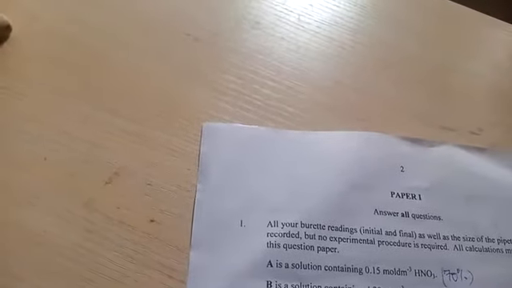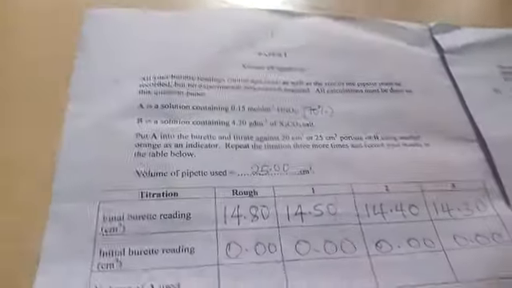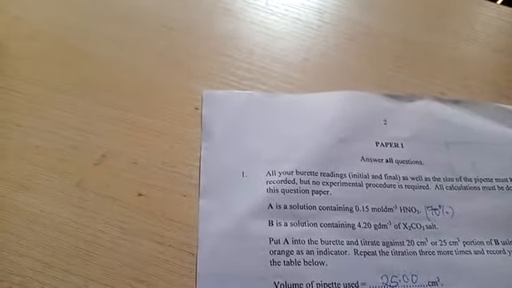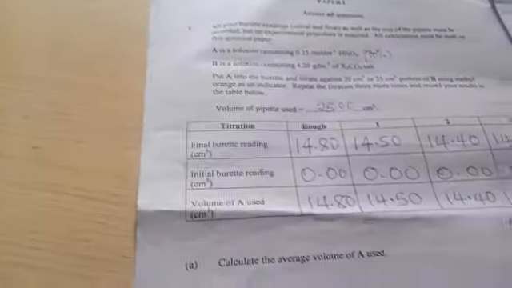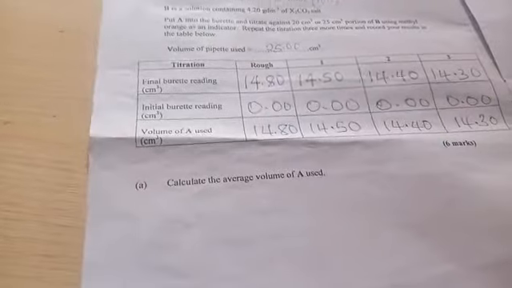Okay, I'm going to be faster now. From there, if I work this out, I am going to have here 14.80, 14.50, 14.40, and 14.30. Alright, so A says calculate the average volume of A used.